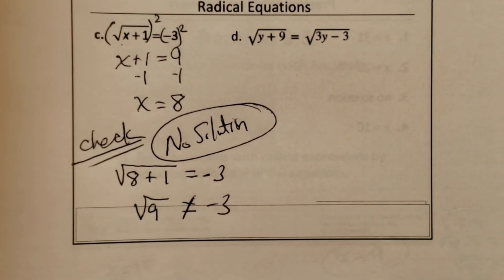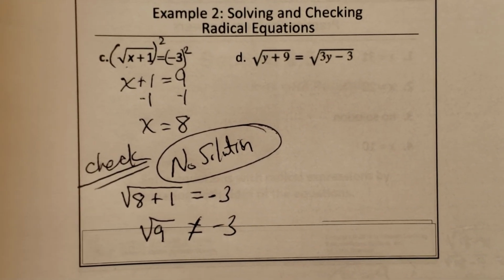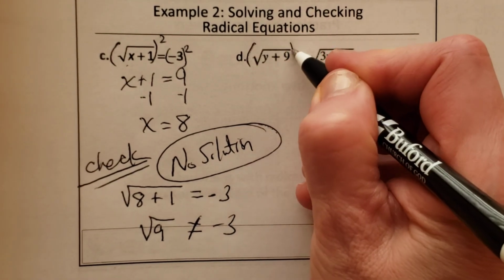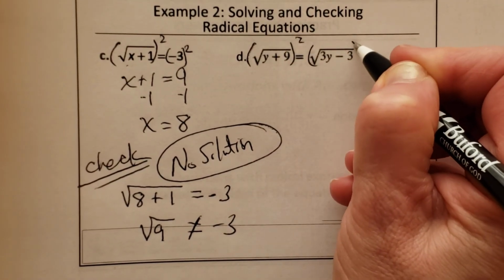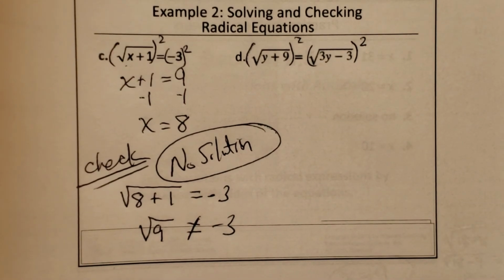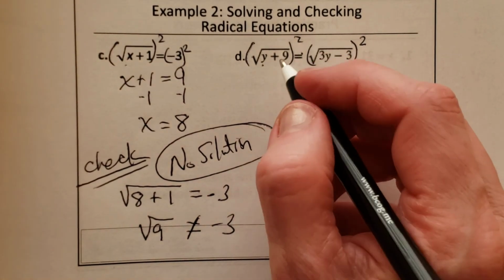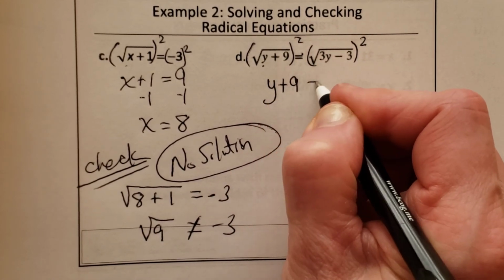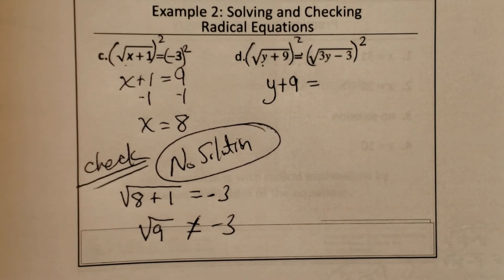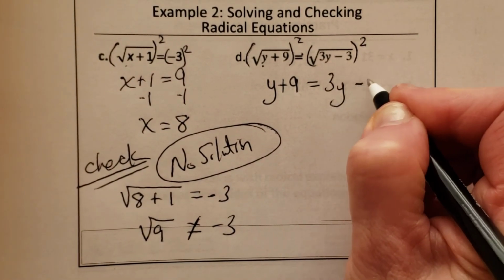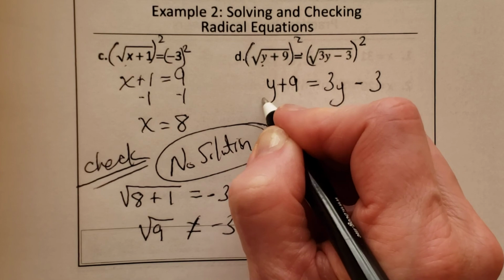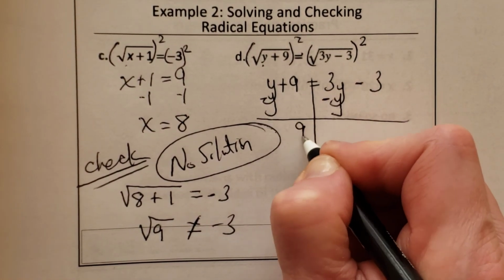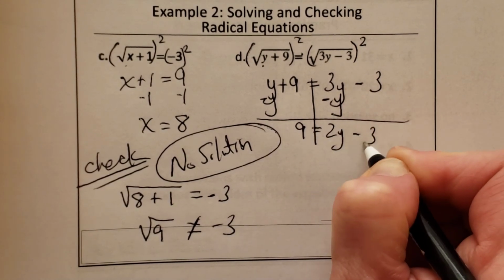All right, and letter D. Now this time we have radicals on both sides. To get rid of a radical, we square it. Well, what's going to happen on this one is they're both going to cancel. So the square root of 9 plus y squared is 9 plus y. Y plus 9. Square root of 3y minus 3 squared is 3y minus 3. So we're going to get rid of one of the y's. So we have 9 equals 2y minus 3.